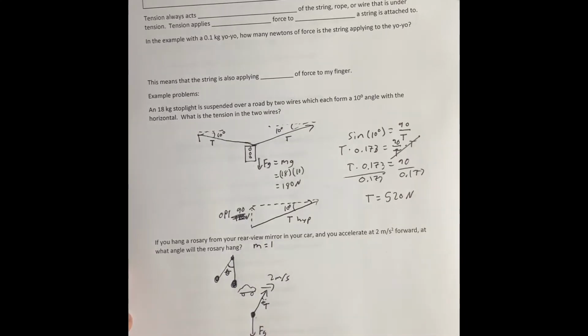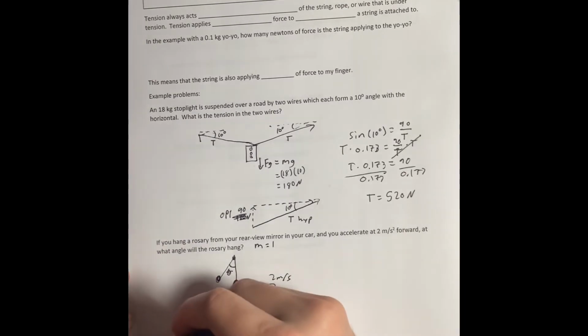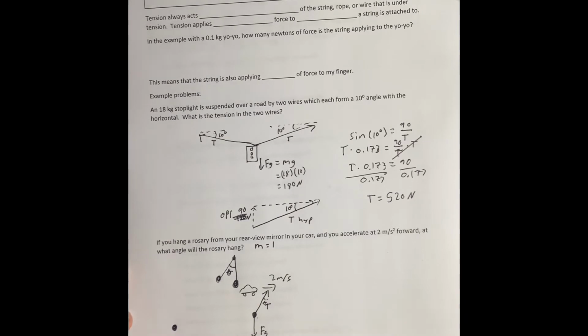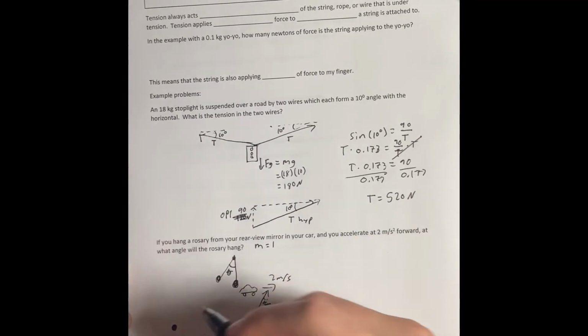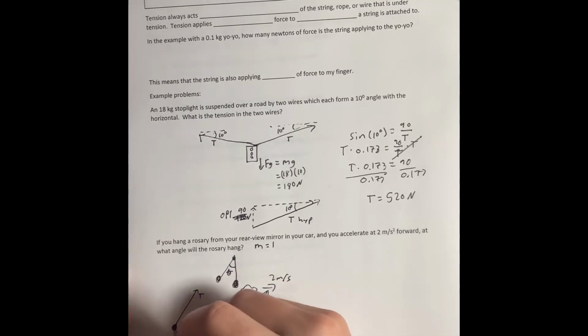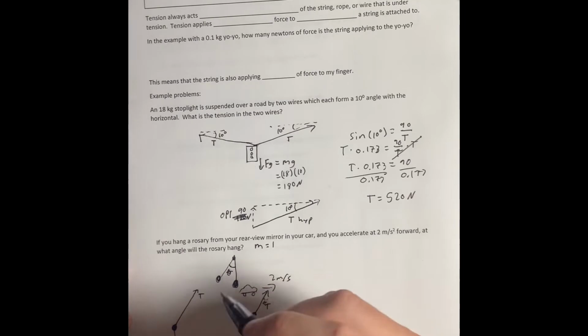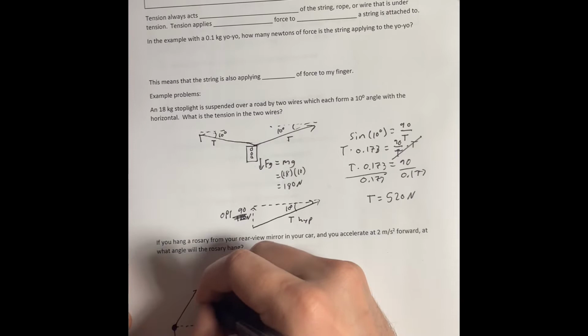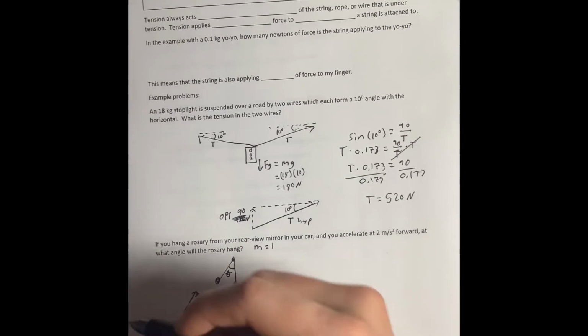All right, I'm going to draw my free body diagram a little bit bigger. We're pretending a rosary is just a mass on a string. For other problems, they'll just say a mass on a string instead of a rosary. But we've got tension, we've got gravity. I can write tension as this force going sideways plus this force going upwards. Once I hit the gas and I'm accelerating, this is just going to stay at this angle. What that means is that this pendulum isn't moving up or down.